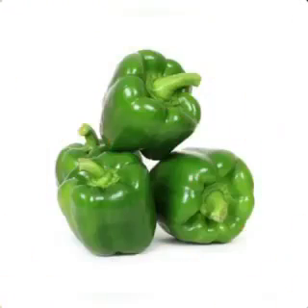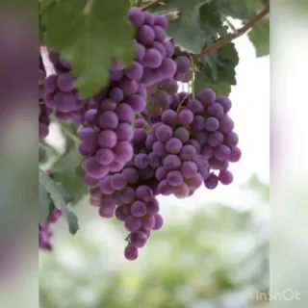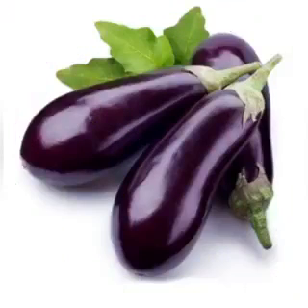Green capsicum, green chilies, these both have green color. Which color? Yes, green color. Purple grapes, purple brinjals, what color do they have? Yes, they have purple color.